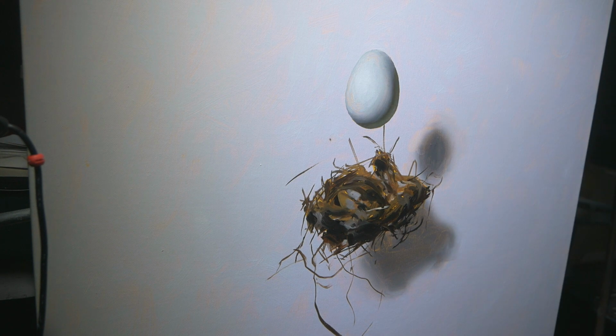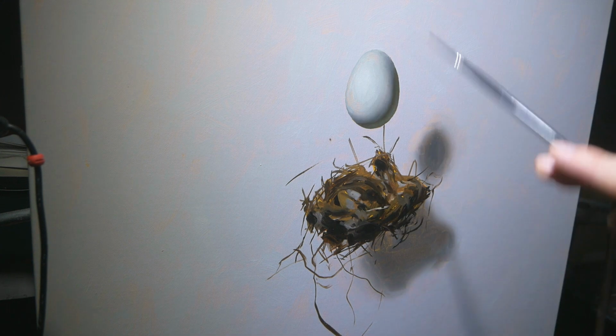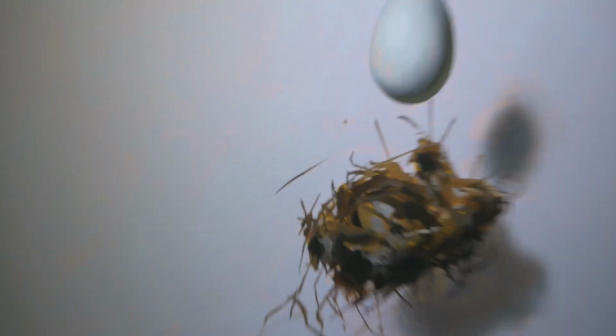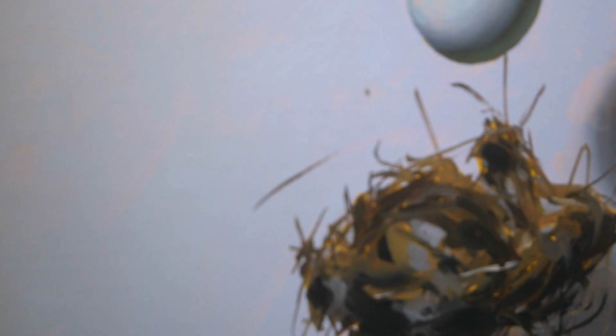This one's in a relatively early stage. I've sketched in my underdrawing, then painted the background in shadow, then I've done one single pass, an hour or so, just really roughing in the, let me zoom in here a bit, see if I can get it to refocus.